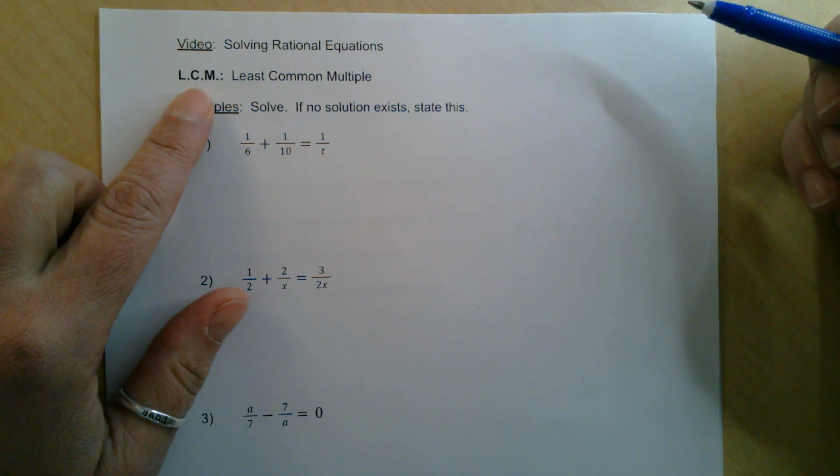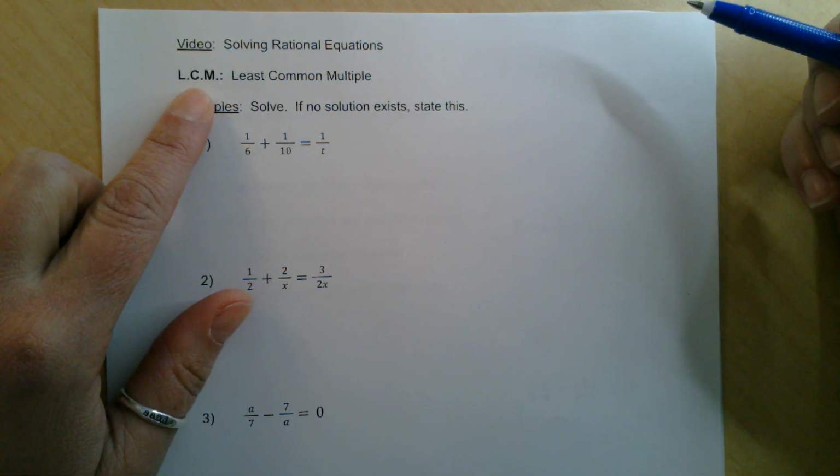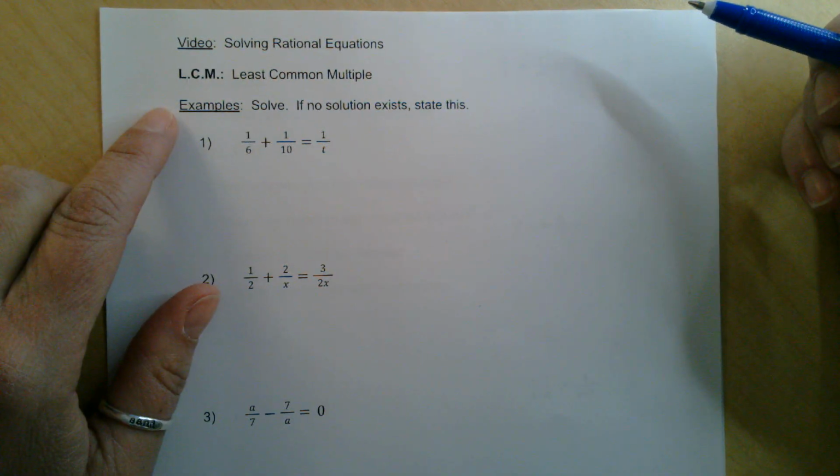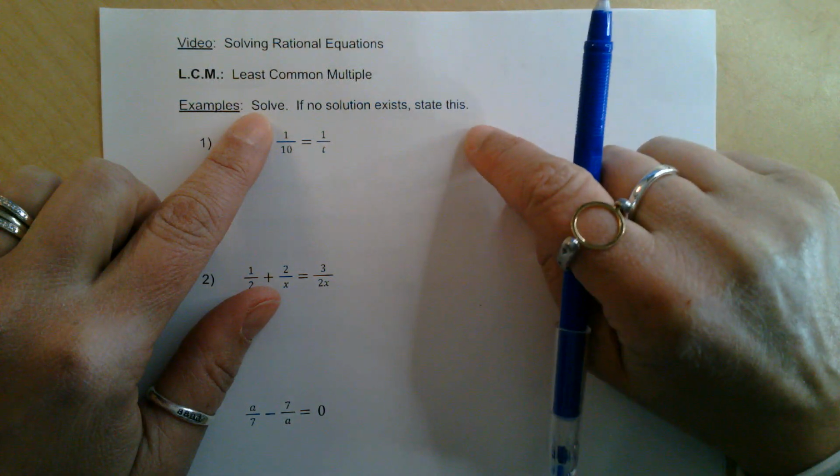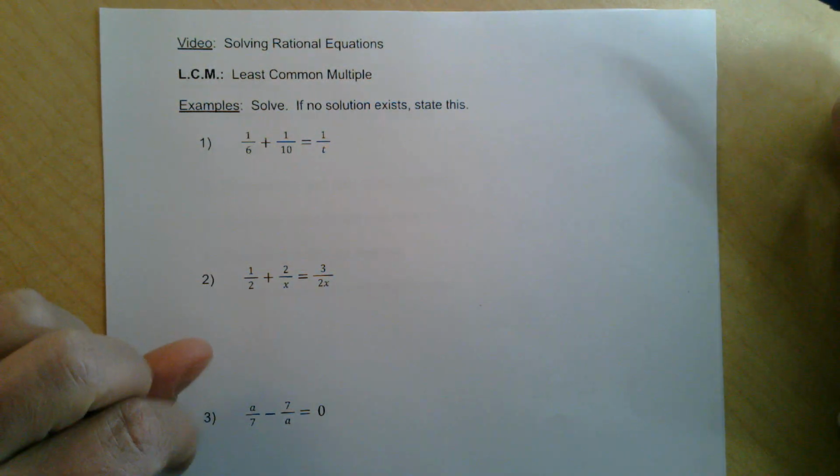I'm going to be using LCM as least common multiple. This is going to help us get a common denominator and solve our equations. Here's our examples. It says solve, and if no solution exists, state this. We're going to see this happen in a couple of equations, so let's move on.